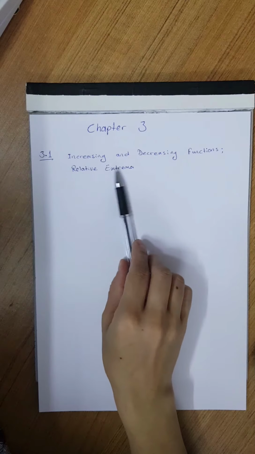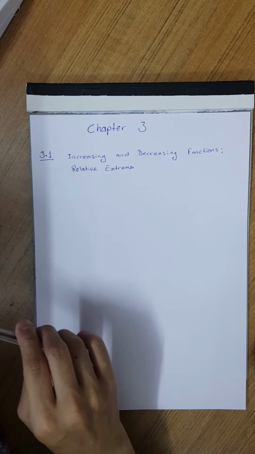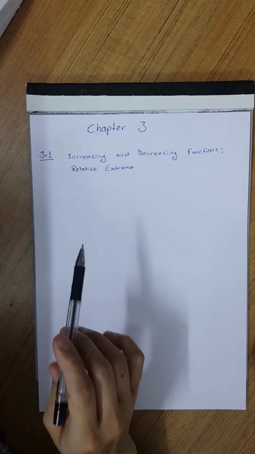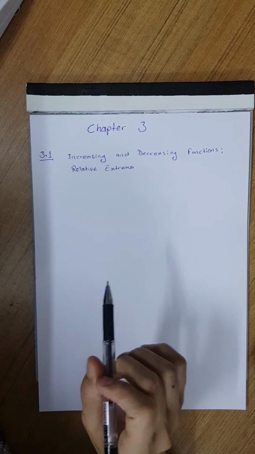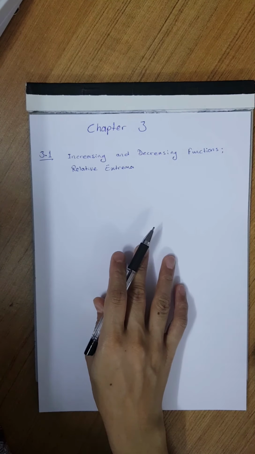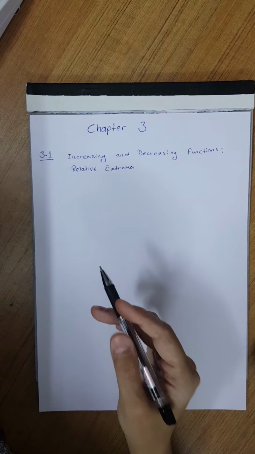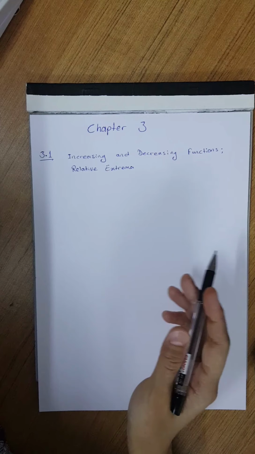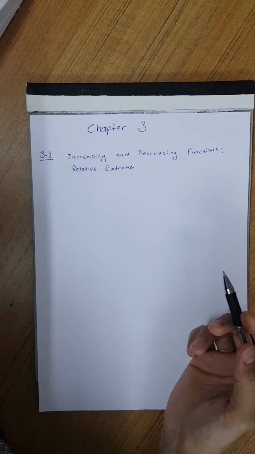In chapter 3, we talked about increasing and decreasing functions, relative extrema. We had the other sections that were talking about concavity, inflection points, and so on. I'll start with chapter 3 and give a quick review for chapter 3, the beginnings, because we have studied those. And then I will keep moving on the other sections and explain it in more detail.